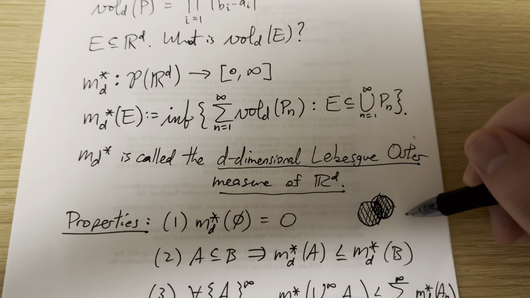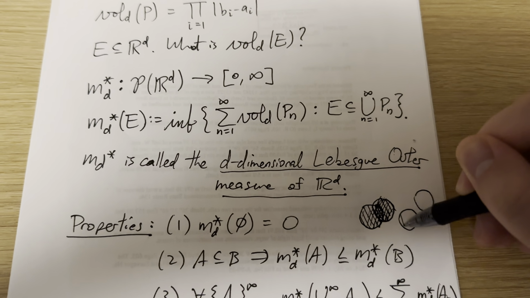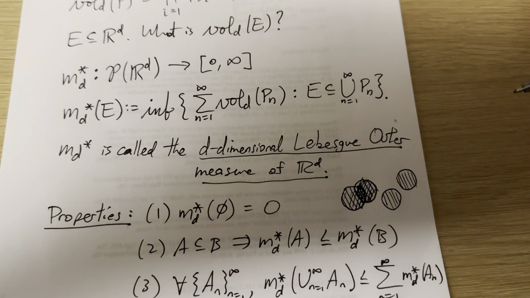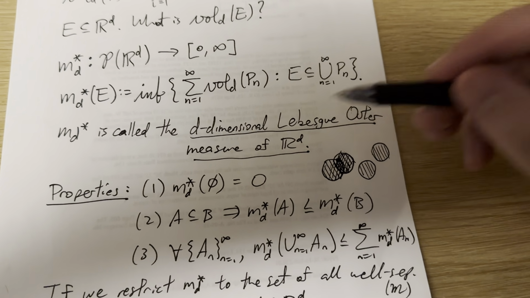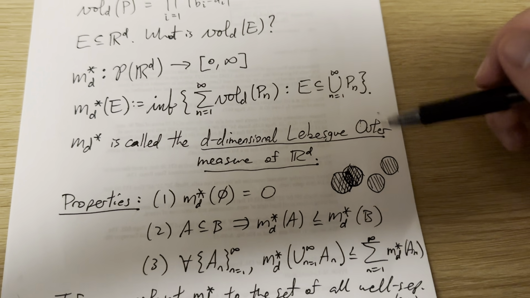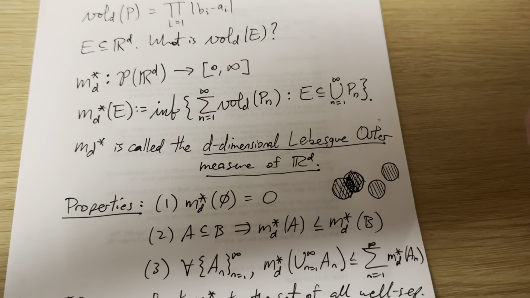And the intuition here is that if they're separate, like this, then you'll have equality. The problem is that for some sets, that works for the outer measure, but there are sets out there that even if the two sets are separated, the outer measure can't do it.